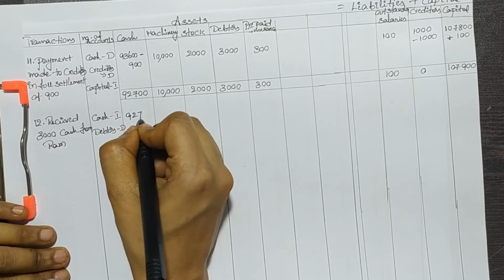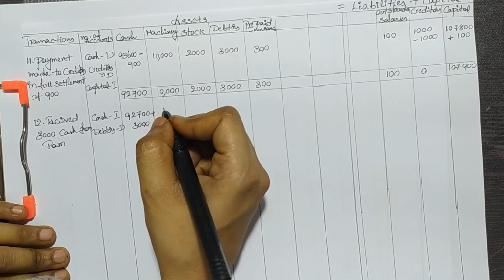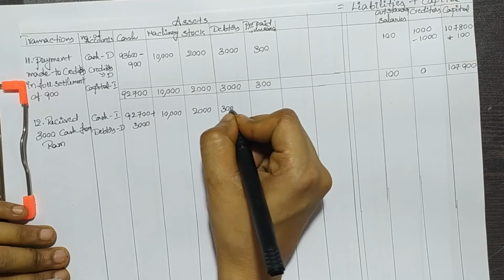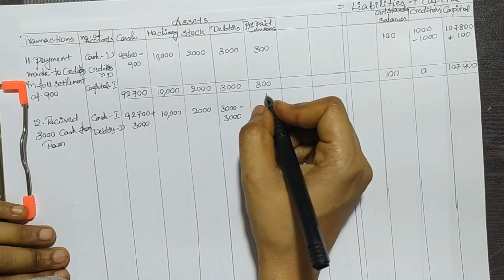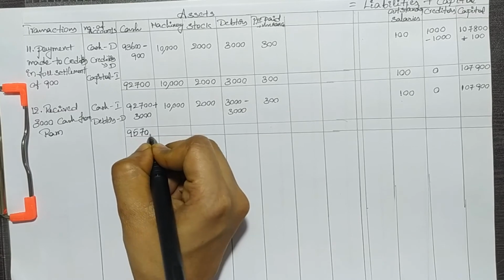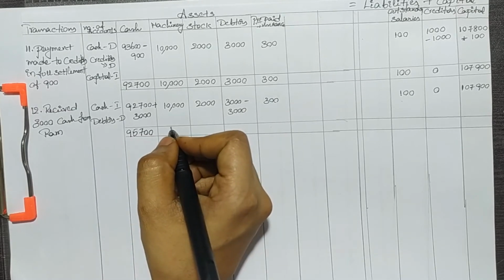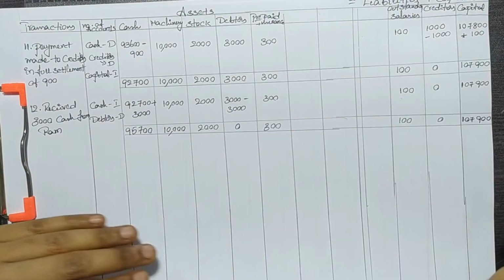Since we have received cash from our customer, we will add this amount to cash and we will deduct this amount from debtors because we have already received the amount from our customer. So after adding 3,000 to cash, the cash value is 95,700 and the debtors value will be 0. The remaining accounts remain unchanged.